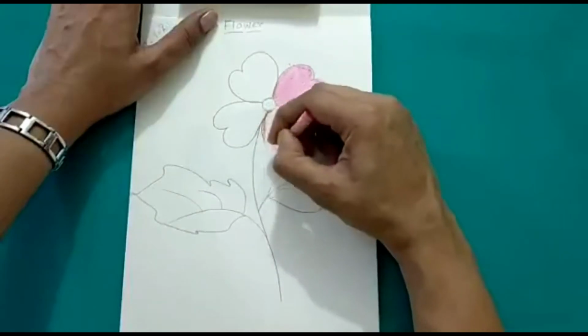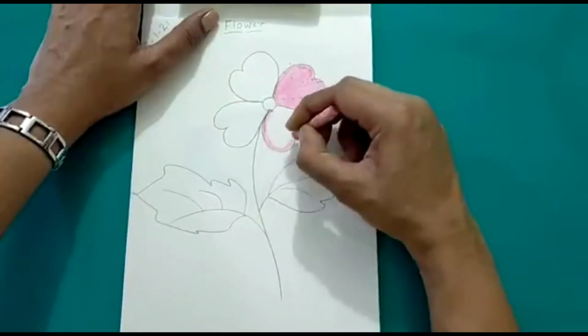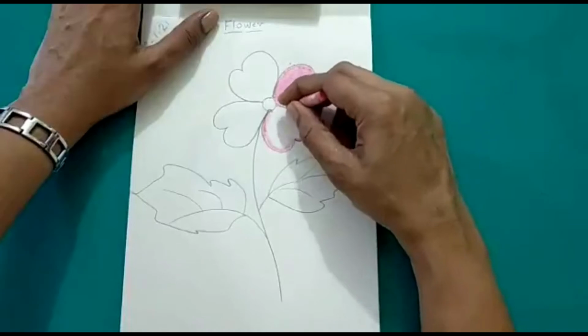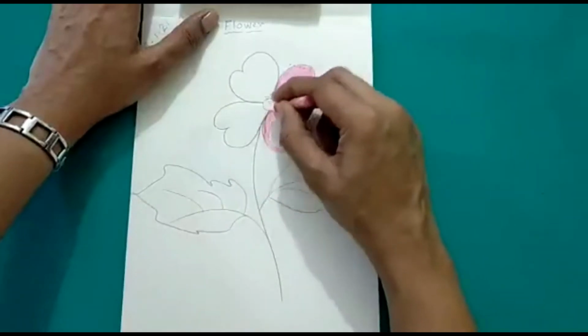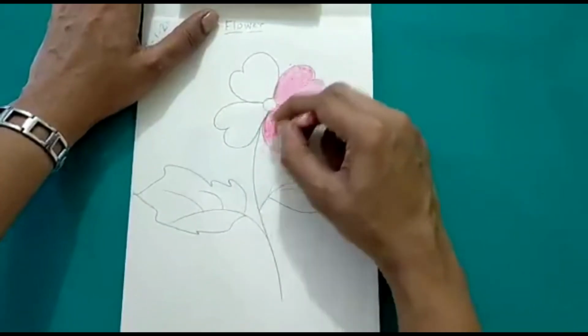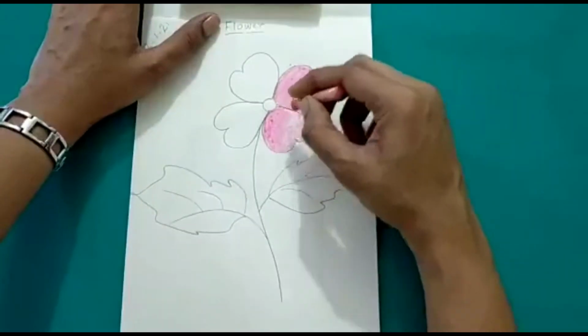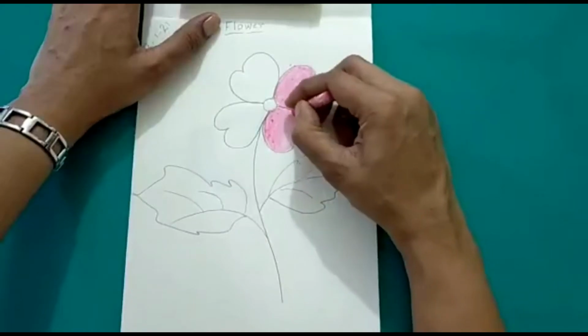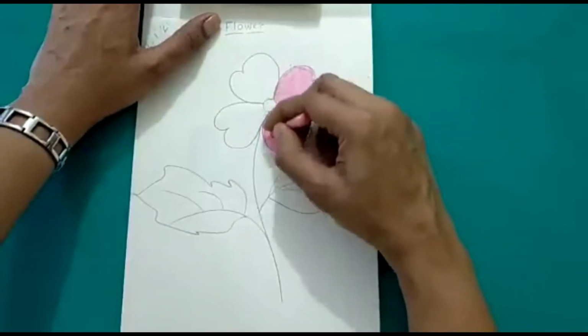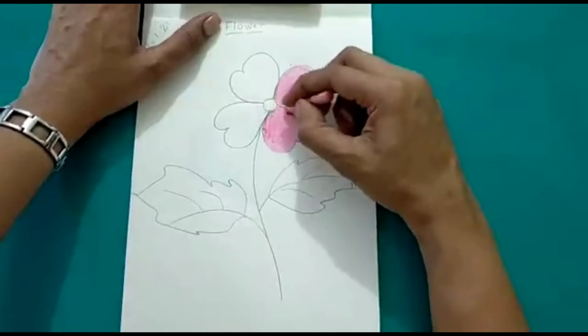Now the next petal. Here also I first drew an outline and then I started filling the colors inside the petal.